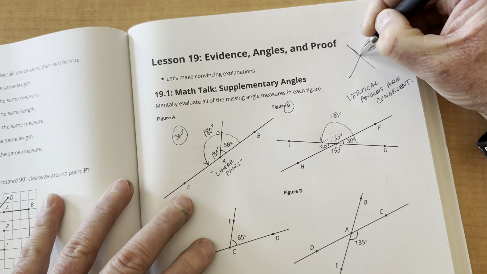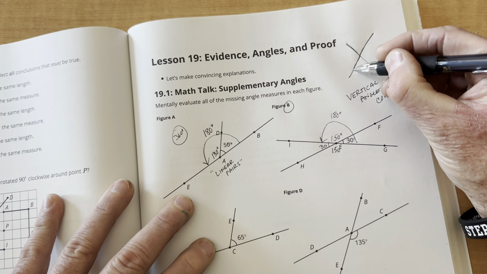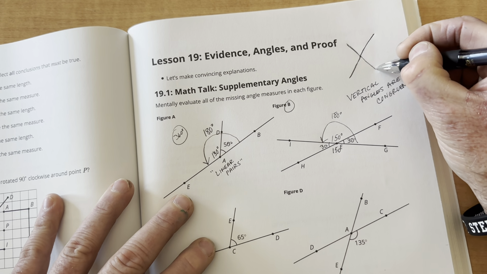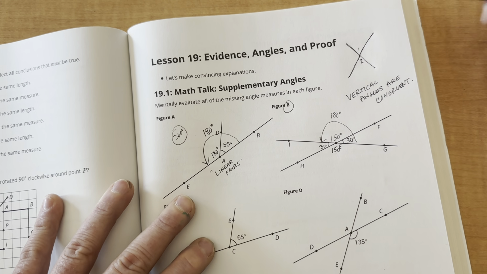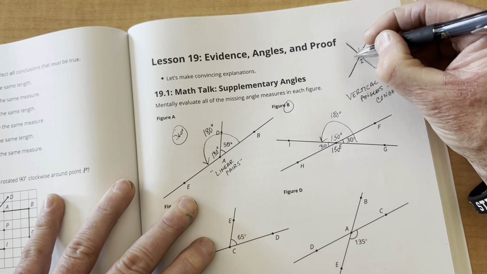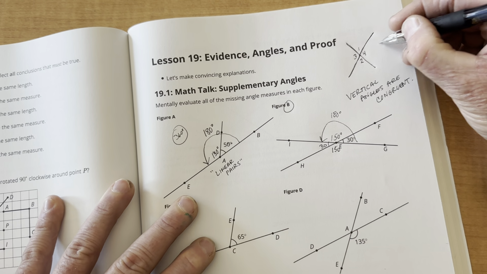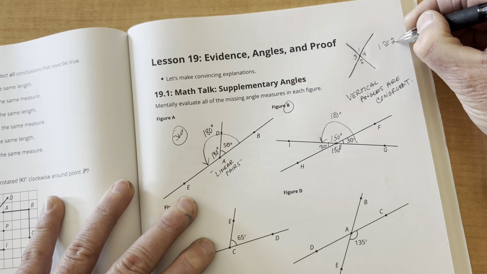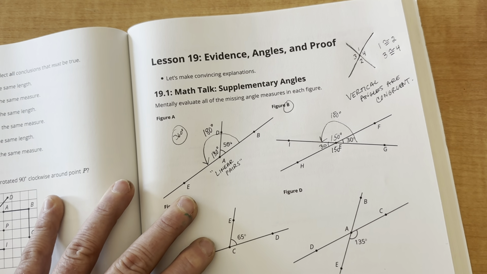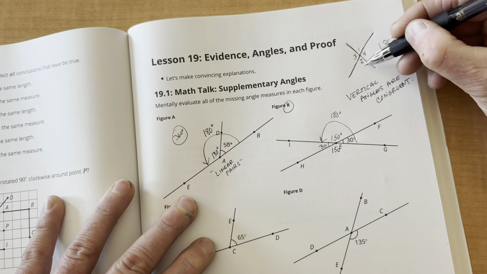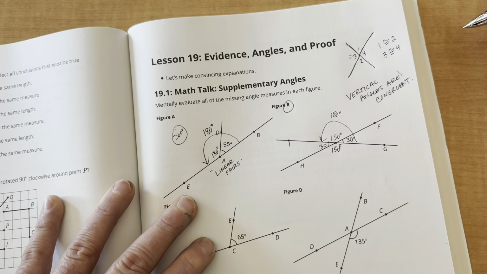This to me looks like a V. This to me looks like an A. 1 is congruent to 2. 3 is congruent to 4. 1 and 2, vertical angles. 3 and 4, vertical angles.